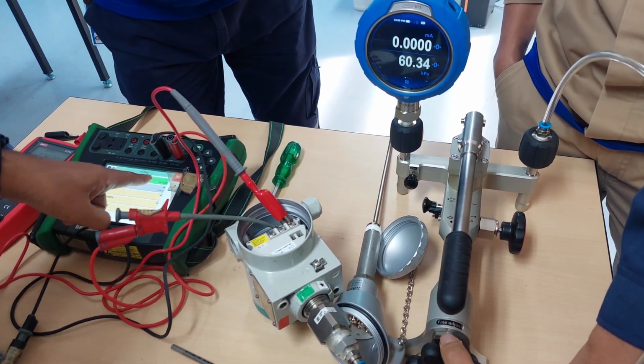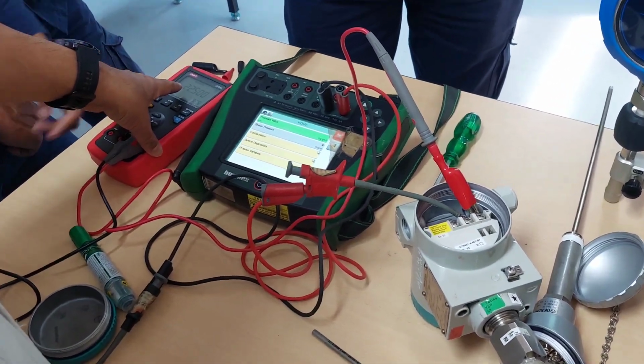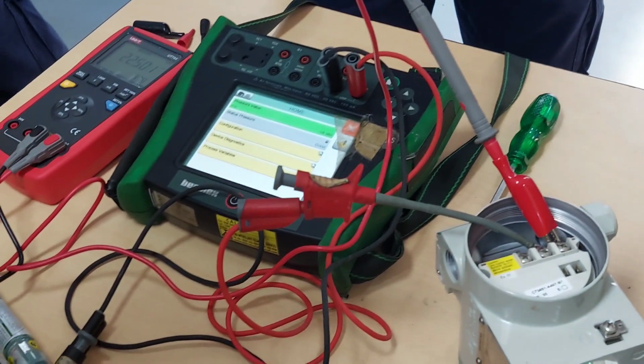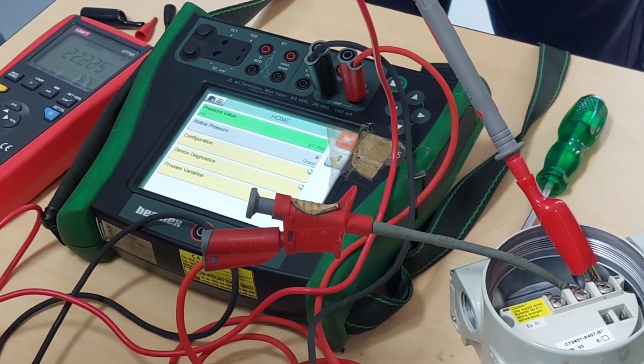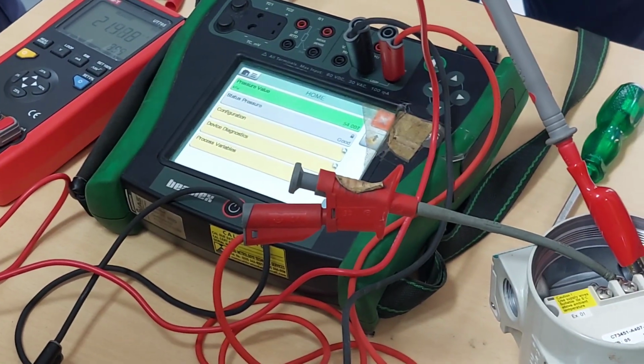Mukha namang equal 60-60. But as you can see, it's giving 22.5 because it's over range. Okay, fine adjust eh. Perfect. 55.